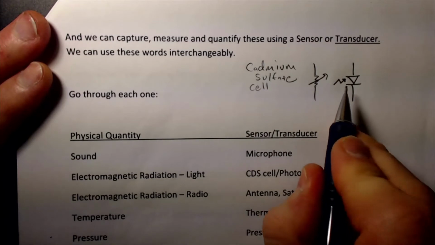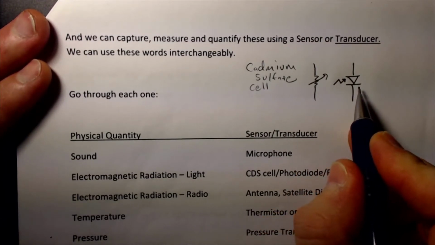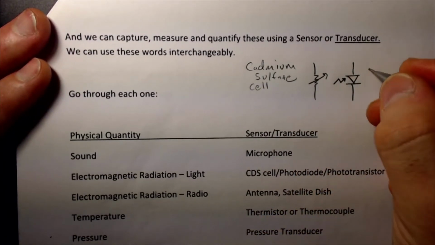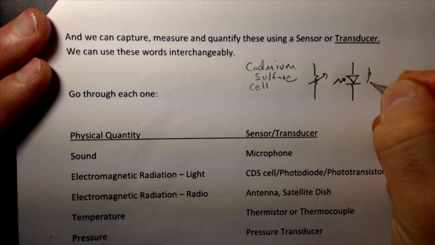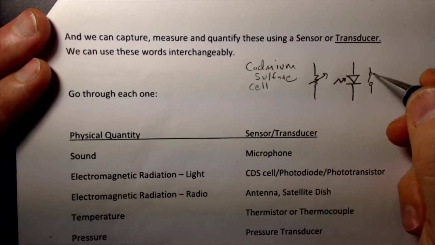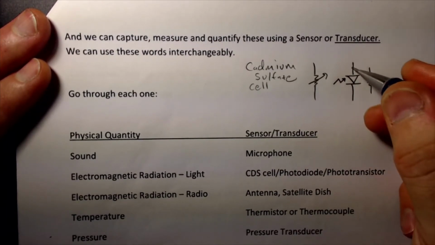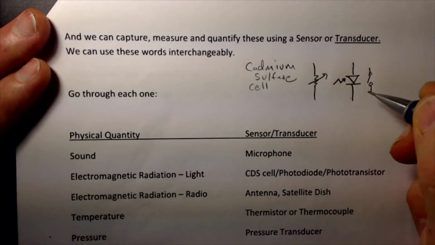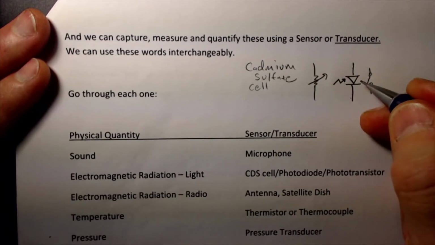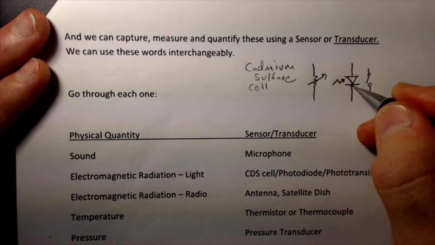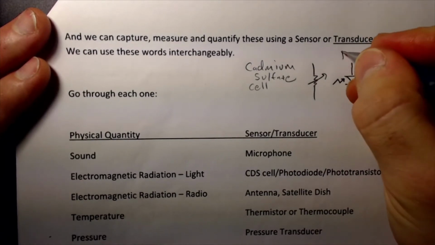Notice my light ray is now entering the photodiode, and the photodiode changes the amount of conductivity between the anode and the cathode based off of how much light actually hits the diode. So this would be a photodiode.